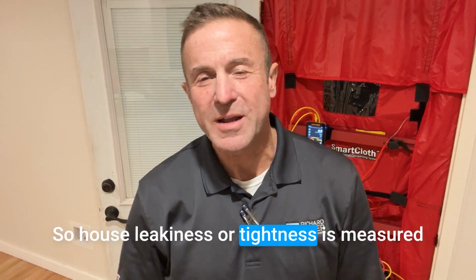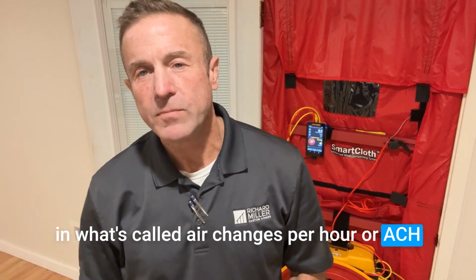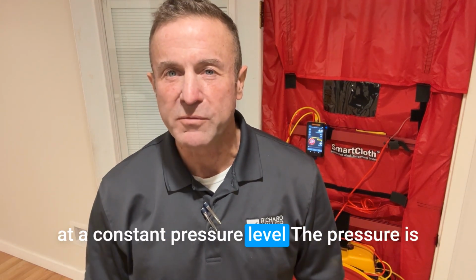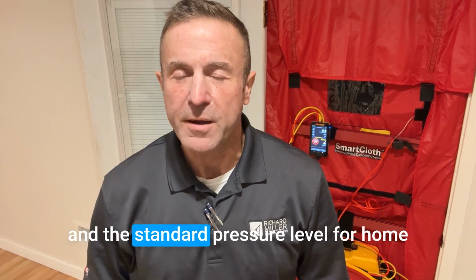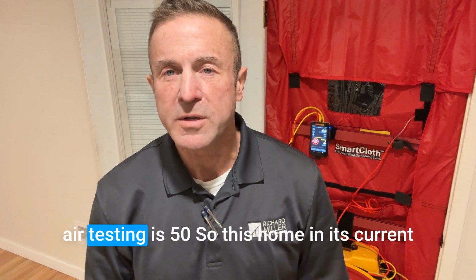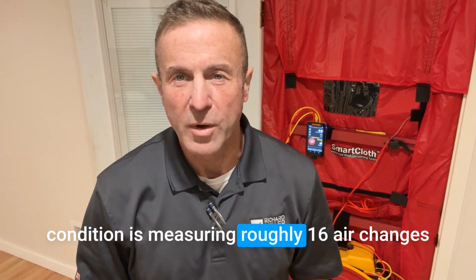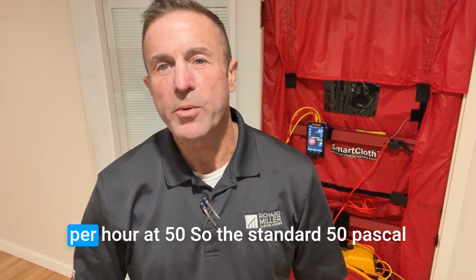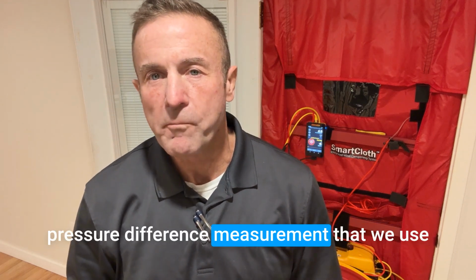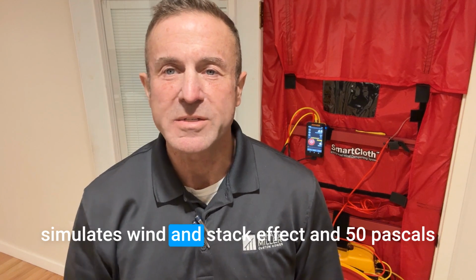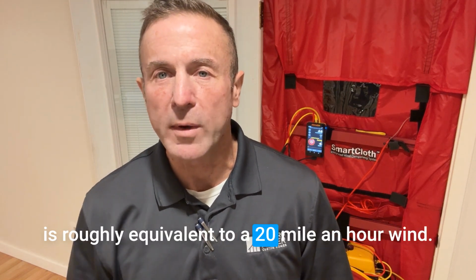So house leakiness or tightness is measured in what's called air changes per hour, or ACH, at a constant pressure level. The pressure is measured in pascals, which is a unit of pressure, and the standard pressure level for home air testing is 50 pascals. So this home in its current condition is measuring roughly 16 air changes per hour at 50 pascals. So the standard 50 pascal pressure difference measurement that we use simulates wind and stack effect, and 50 pascals is roughly equivalent to a 20-mile-an-hour wind.